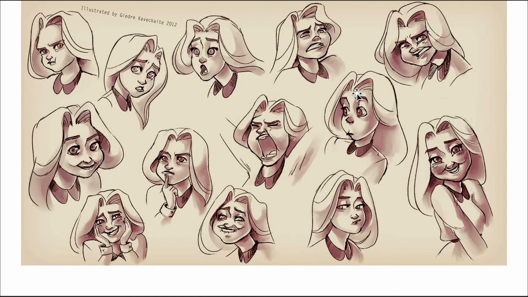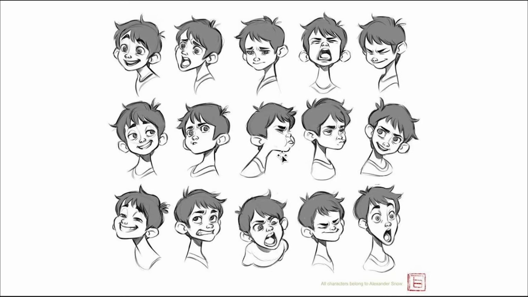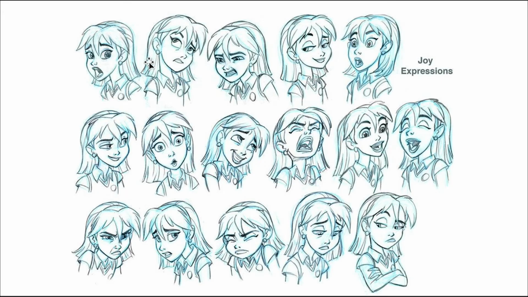You want to break the joint to exaggerate the performance, the expression. And here as well, you can see how long the neck has been extended, right? And how far the head is tilted. So this is all the breaking of joints that we introduced earlier. And here are other examples.